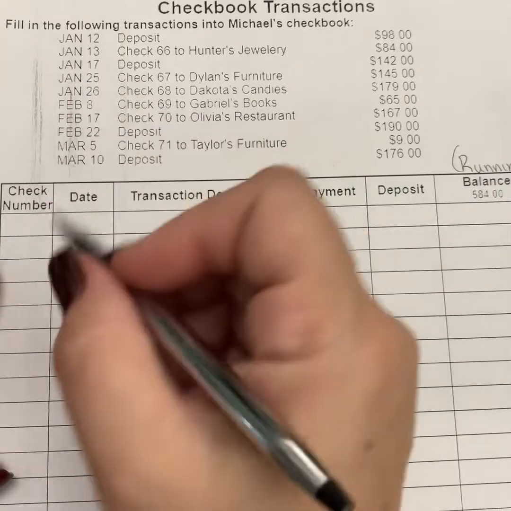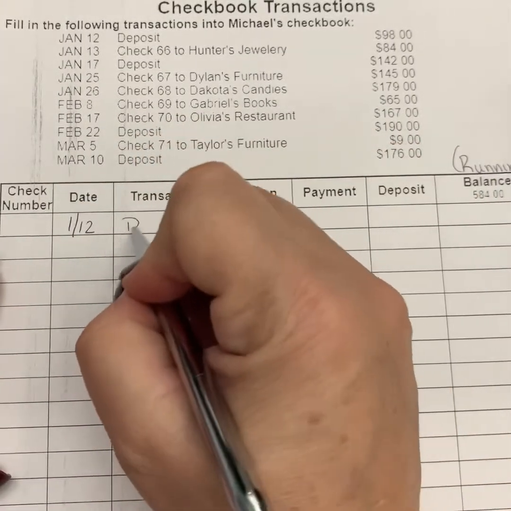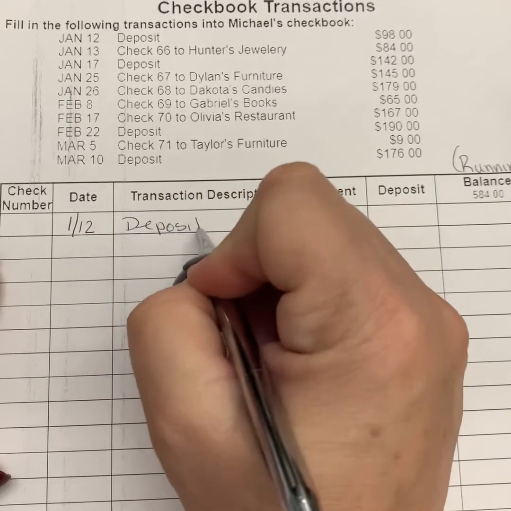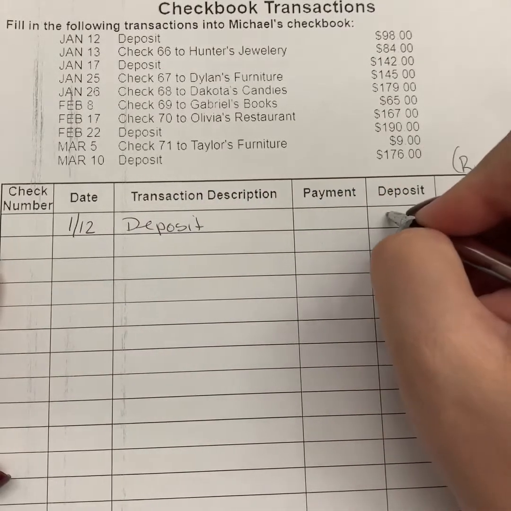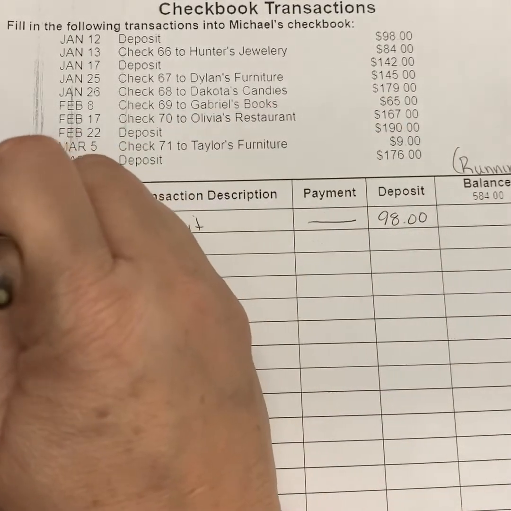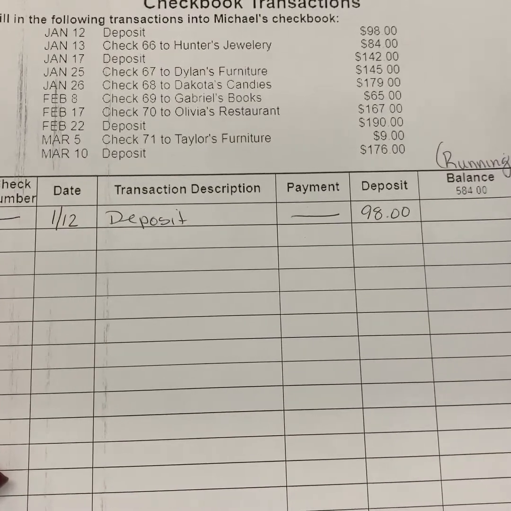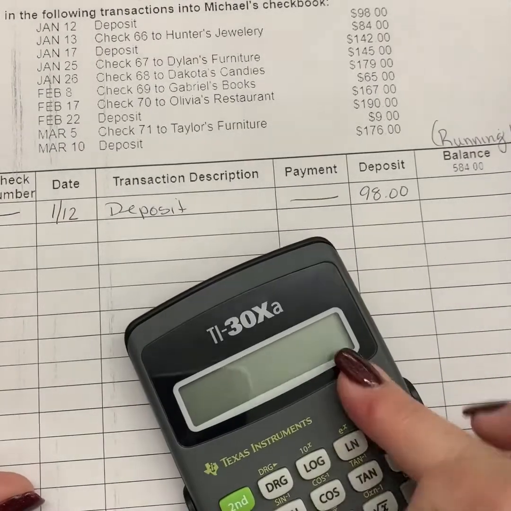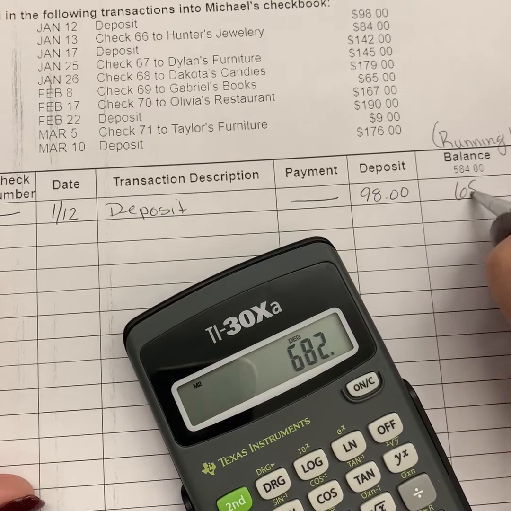So on January 12th, which is 1/12, there was a deposit made. It was for $98. It wasn't a payment, so it goes under the deposits. I put a line through that and this because I'm not going to fill those spaces in, and I want to make sure I don't get confused. So at $584, I add $98, and I get $682.